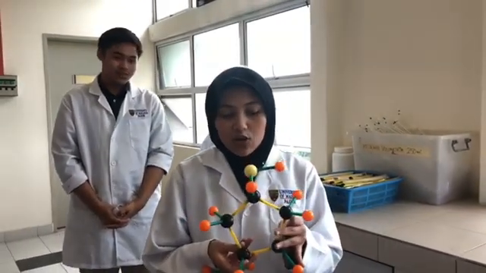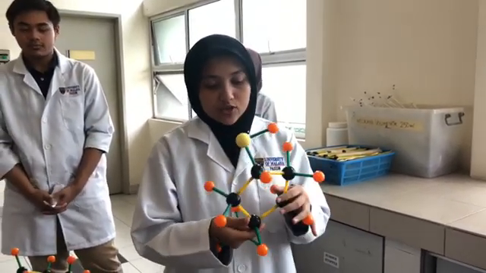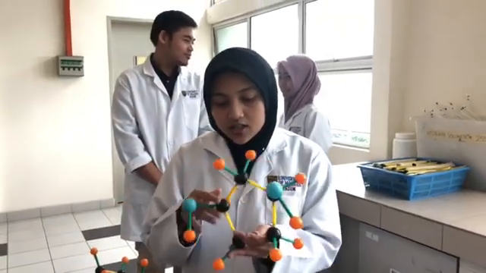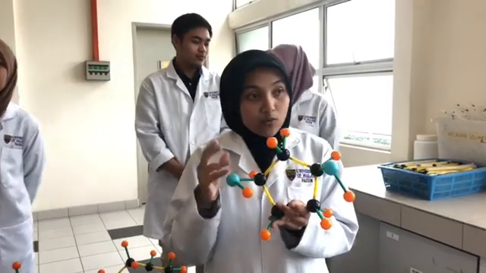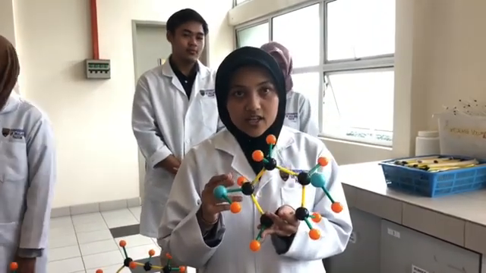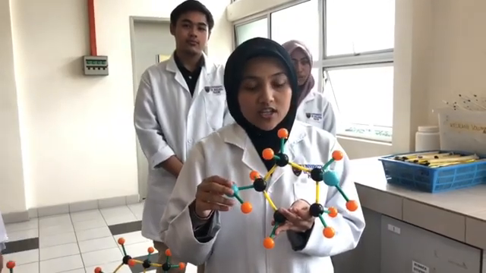Alright, move on to our next discussion, which is to determine how many isomers there are in each molecule. For the first molecule, we know there are 2 chiral carbons. Therefore, from the formula 2 to the power of 2, we have 4 isomers for this molecule. For the next one, we also have 2 chiral carbons, so based on the formula we also have 4.